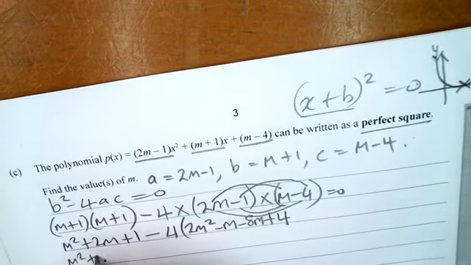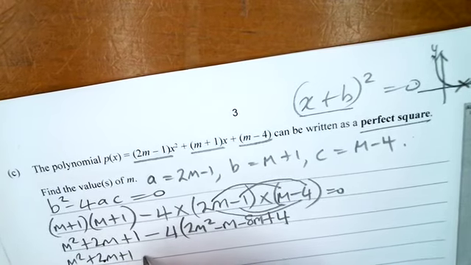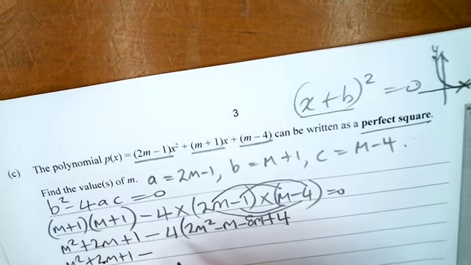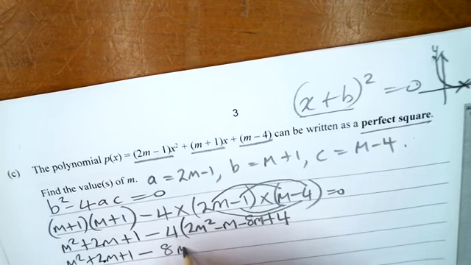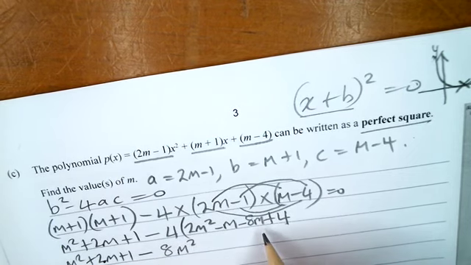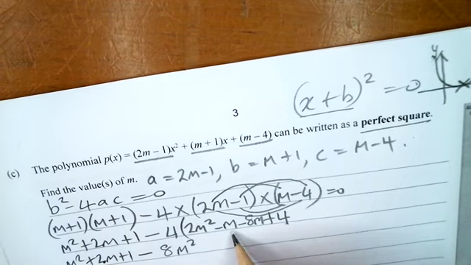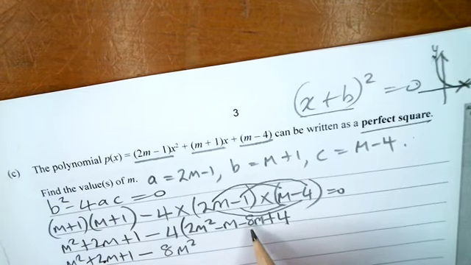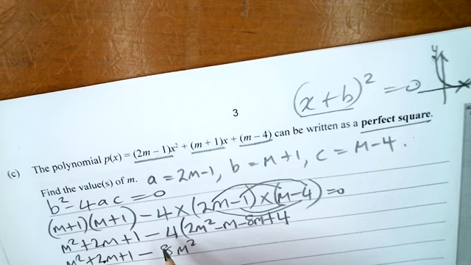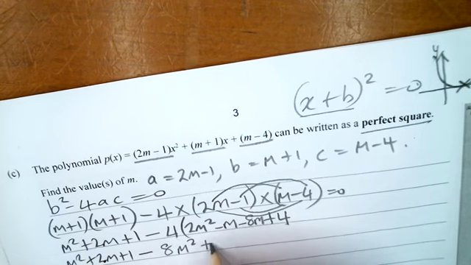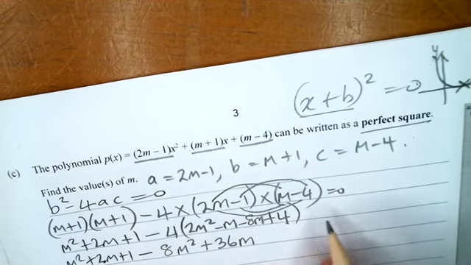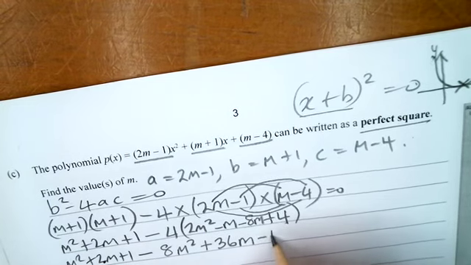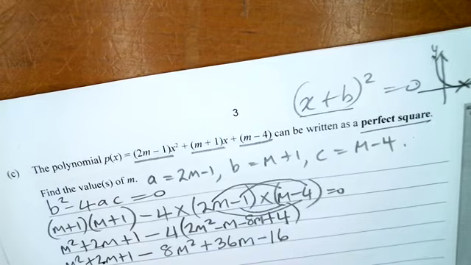m squared plus 2m plus 1 minus, so what do we have here? Why don't we do this separately? m minus 8m is negative 7m. Negative 7m times negative 4 is going to be plus 28m. And then we've got negative 4 times 4 is minus 16. All right, so that's where we end up.